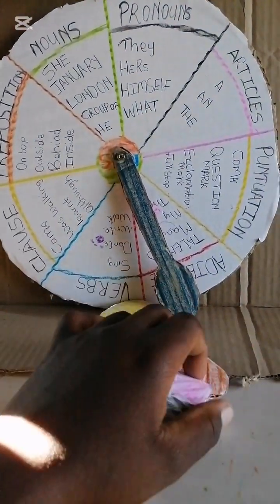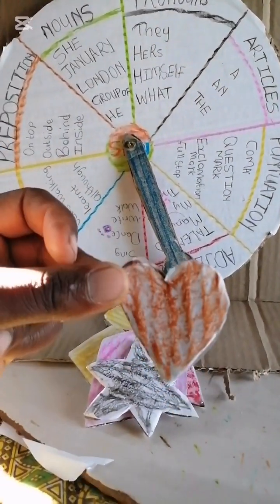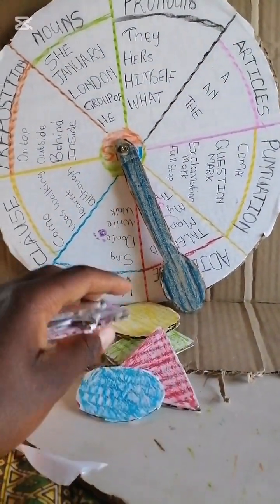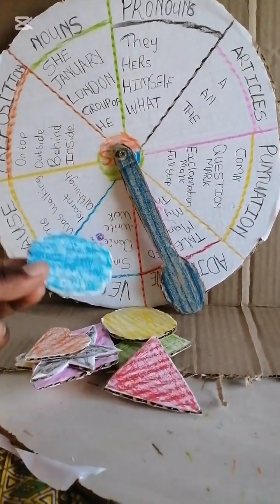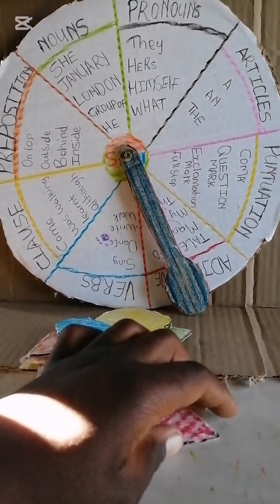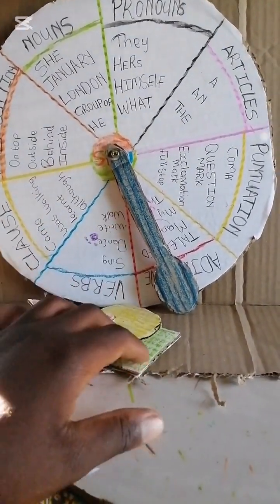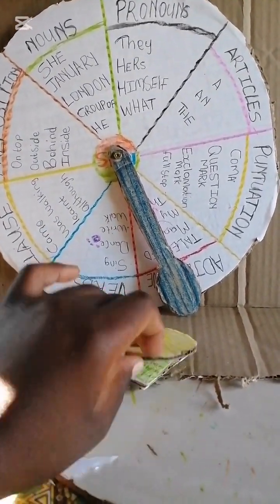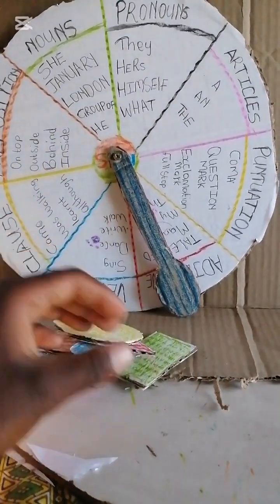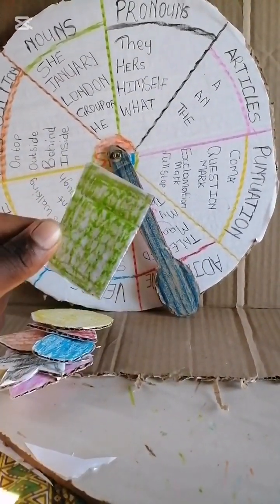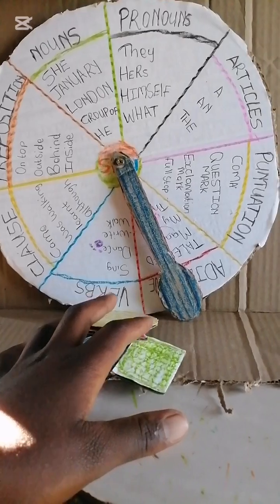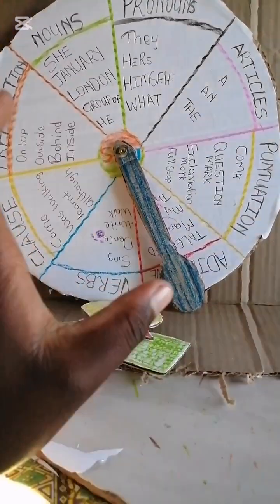This is a brown heart. Then they have a blue oval, a red diamond, a red triangle, a yellow circle, and a green rectangle. They should be able to identify these.